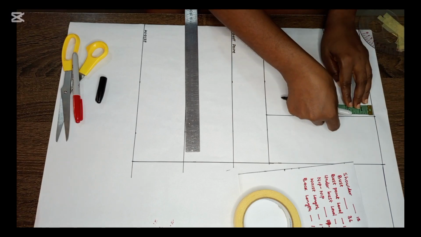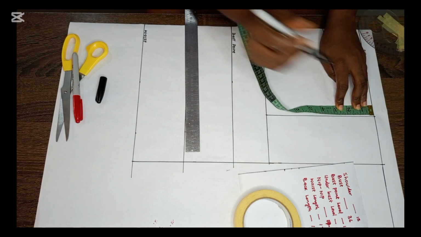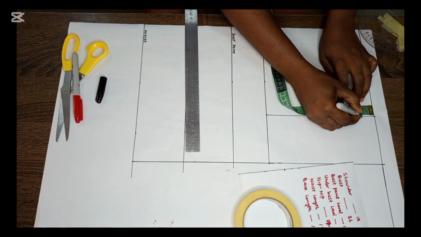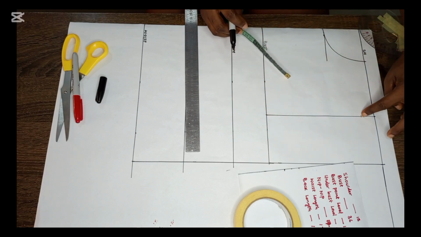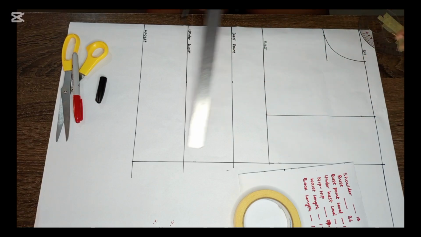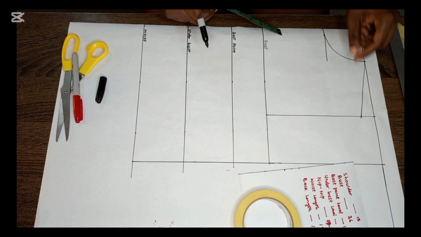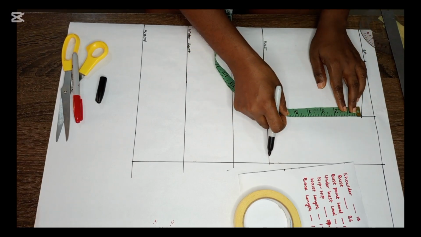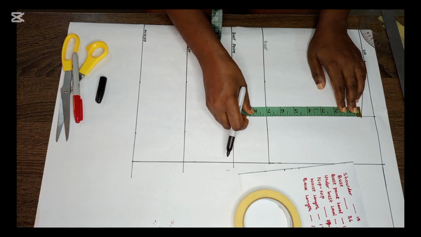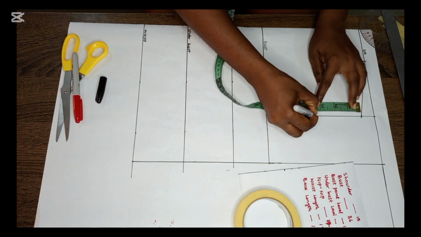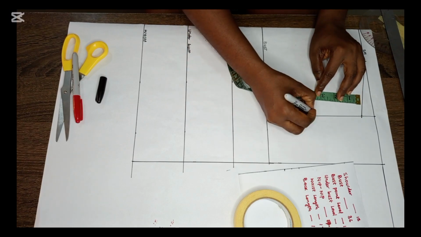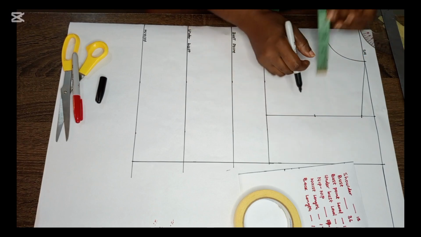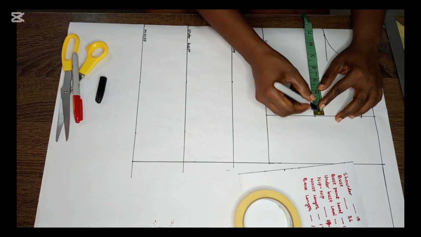Still on the shoulder line, we'll plot our shoulder slope. On the shoulder line, we'll come down by 1 inch. Then we'll connect this 1 inch to the neckline. We'll find the midpoint from the shoulder slope to the bust line. Midpoint here. Then we'll come in by 3/4 of an inch.